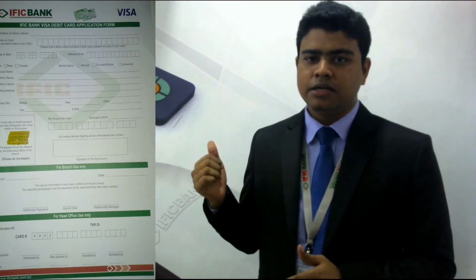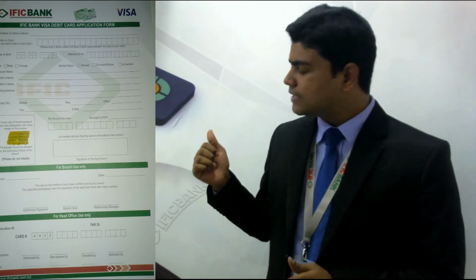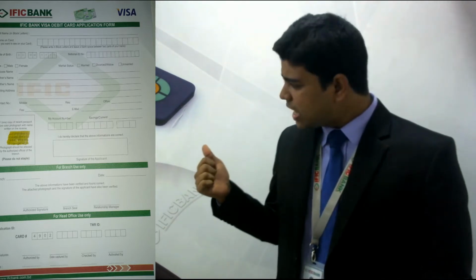After opening a bank account, we provide services of debit and credit cards. Here I am going to discuss the debit card application form. In the debit card application form, we need the full name of the customer, name on card, date of birth, his marital status, and his personal information. We need passport size photographs of the customer to be attested here. After filling up this form, we send it to the dashboard.